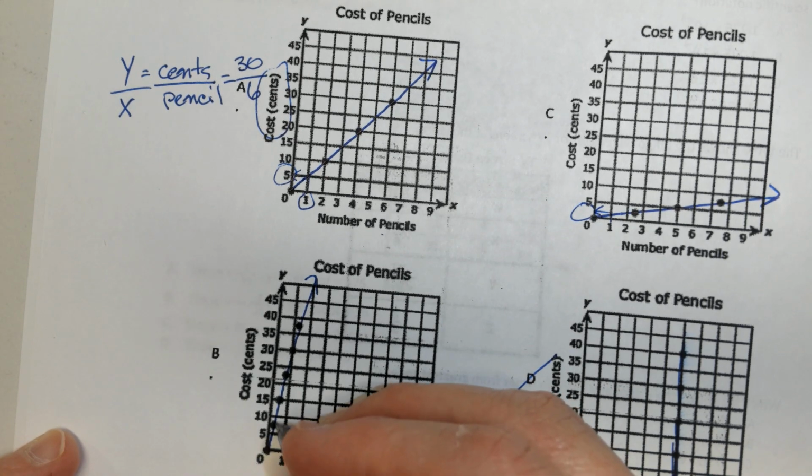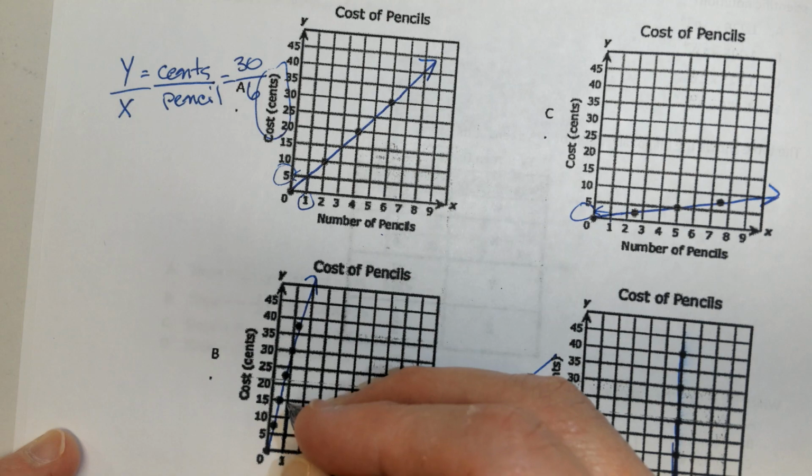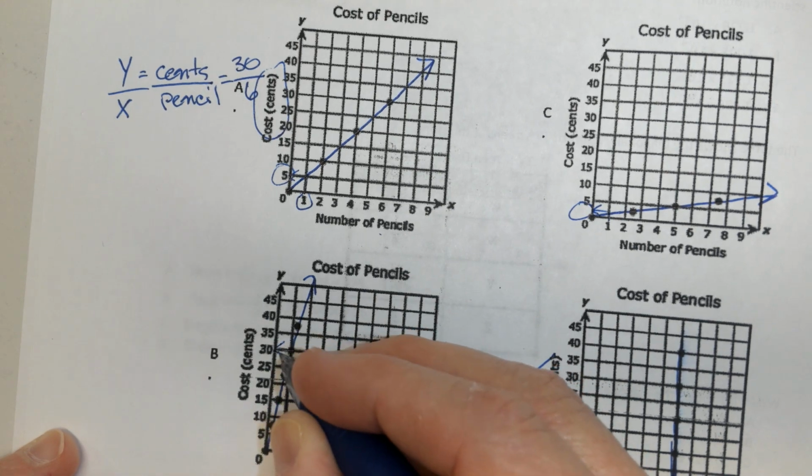This line doesn't even hit 1. Oh yeah, it does, way up here. Okay.